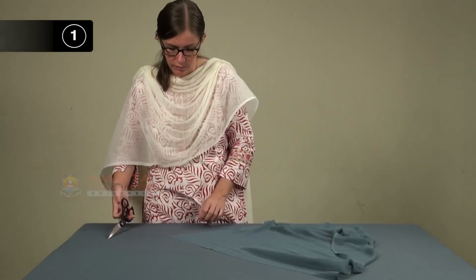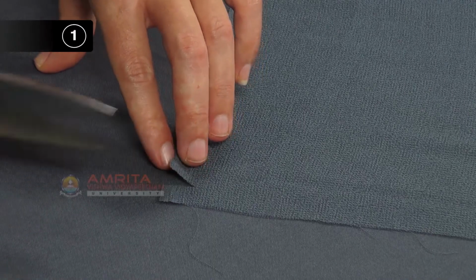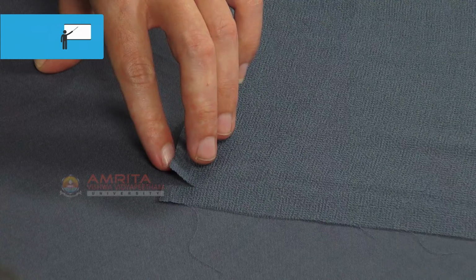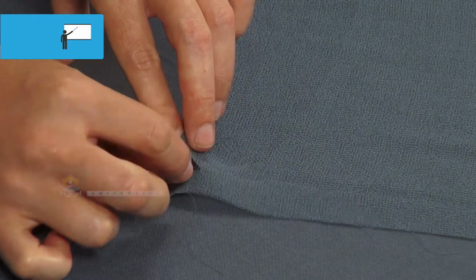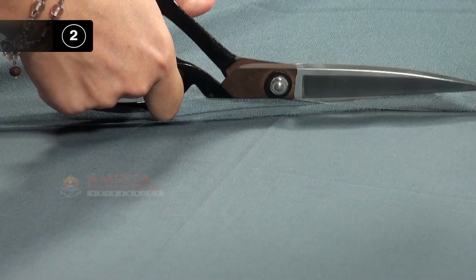First, position the self-edge of fabric facing you. Then snip through the self-edge. The self-edge is a finished part of the fabric along the vertical grain, securing the weave so it does not unravel. Step 2. Pull a thread and cut.